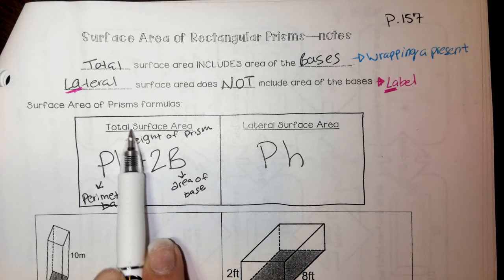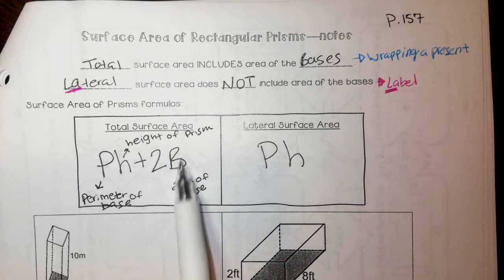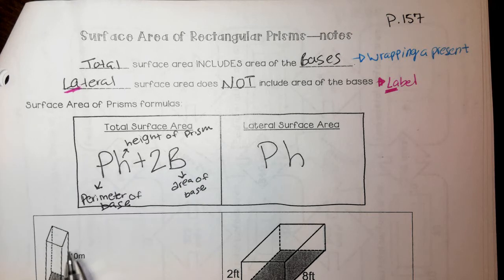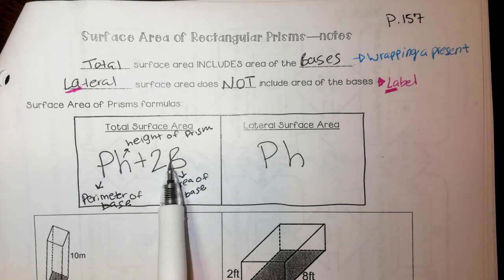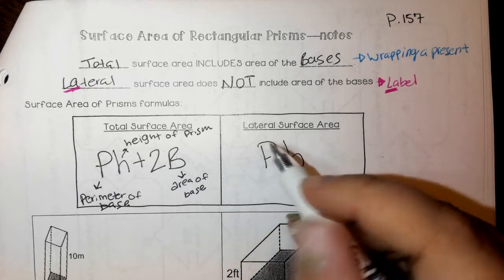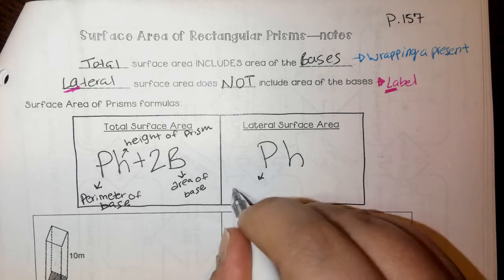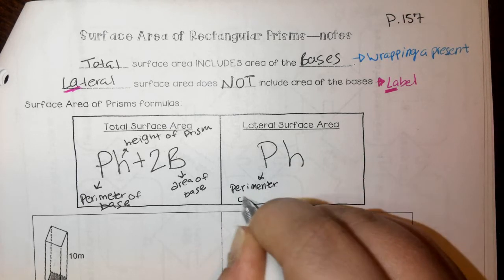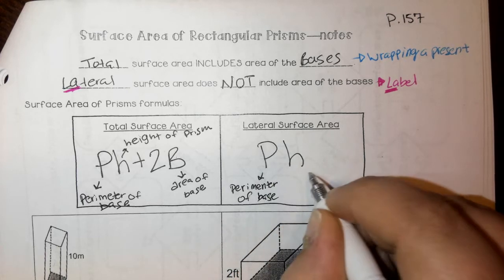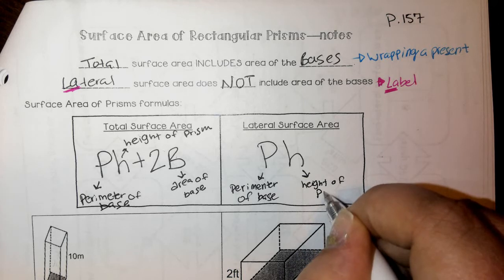Total surface area includes the area of those two bases. We're wrapping the sides of the figure plus the top and the bottom, the two bases. Lateral surface area is only the sides, that's the perimeter of the base times the height of the prism.